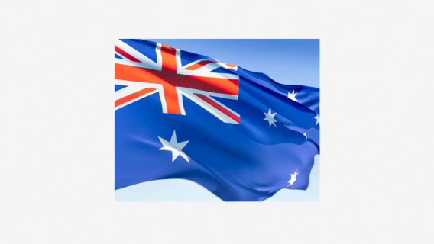The Australian national flag was flown for the first time in September 1901. In 1908, the original 6-point star was changed to a 7-point star to include the Australian territories.